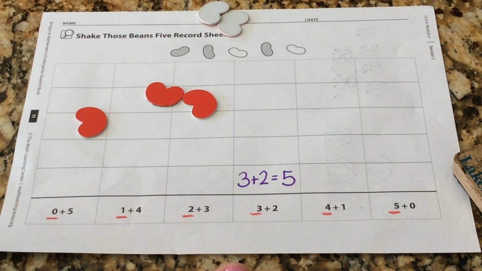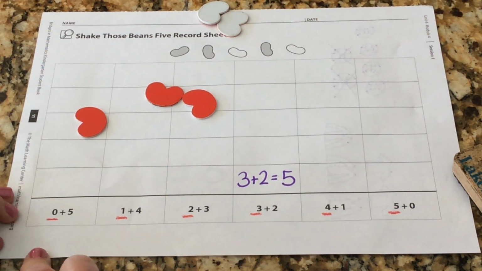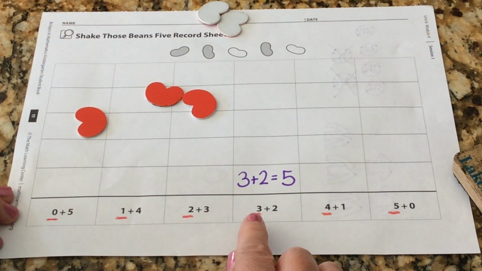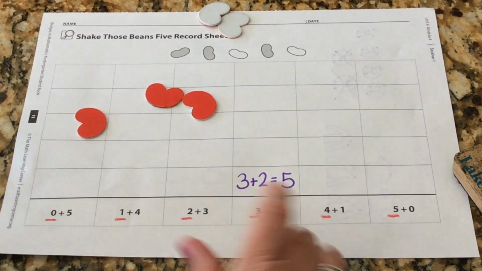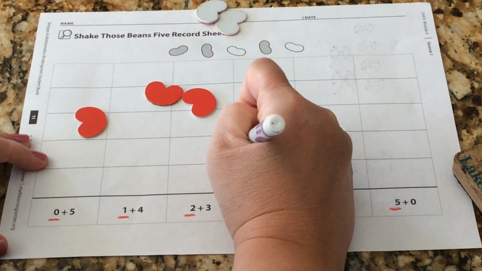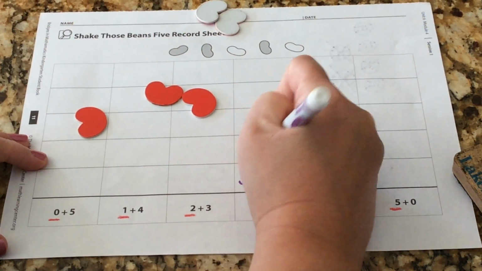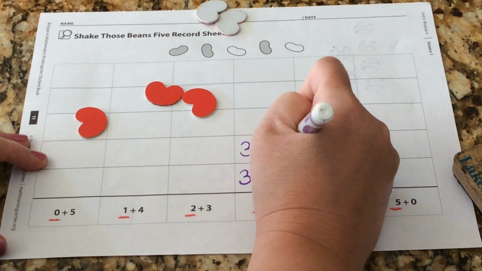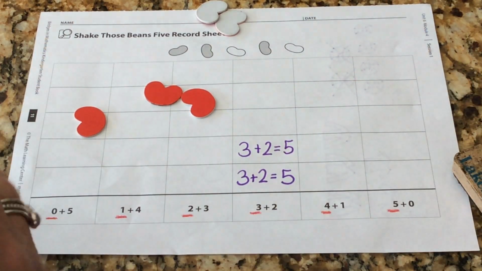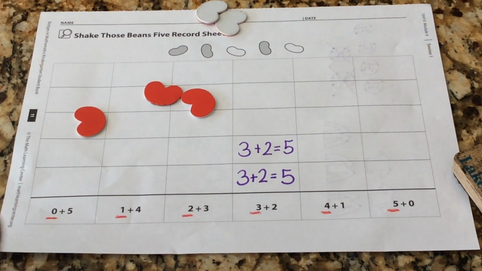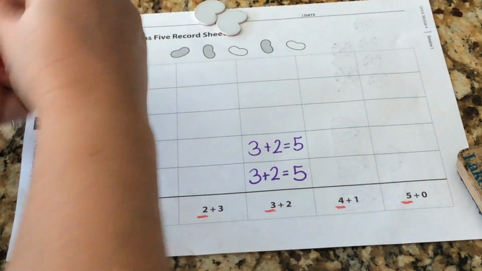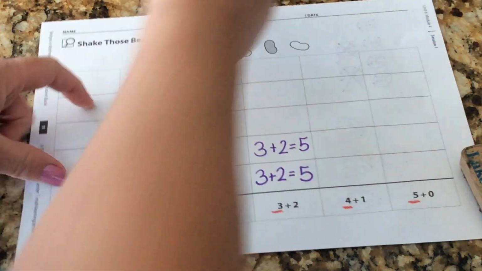My goodness, would you look at that? How many red? How many white? What's my equation? Again, it is 3 plus 2. 3 plus 2 equals 5 beans in all. All right, let me pick up those 5 beans again and give them a shake, a shake, a shake.